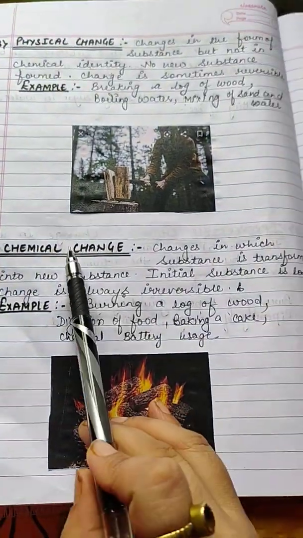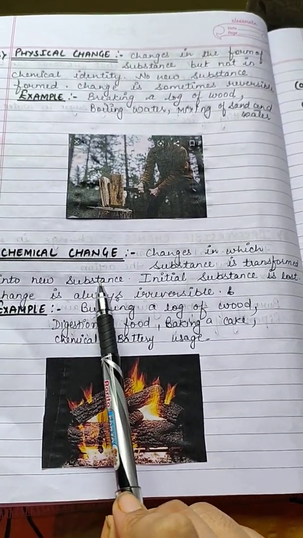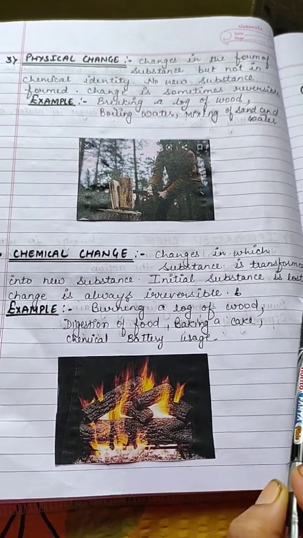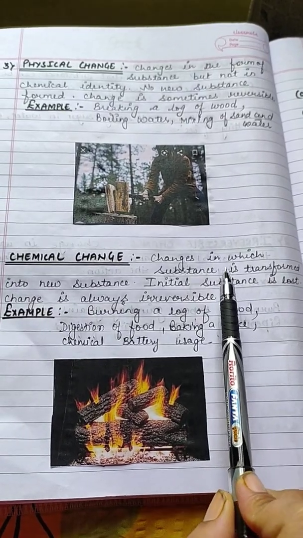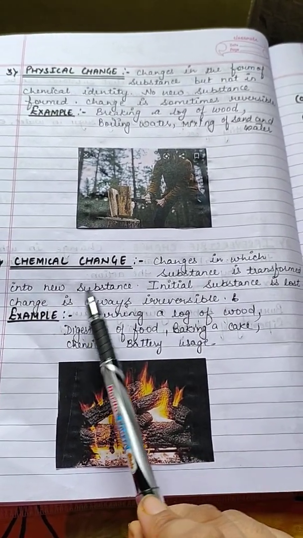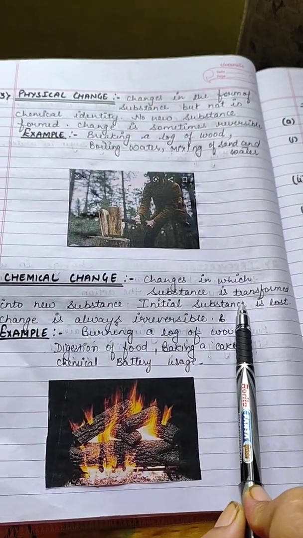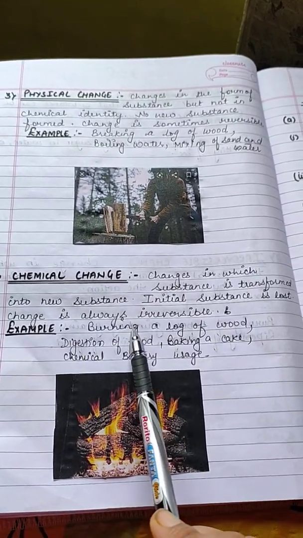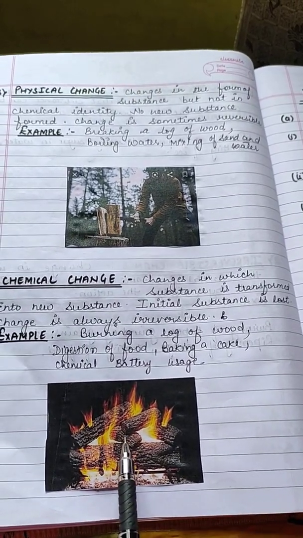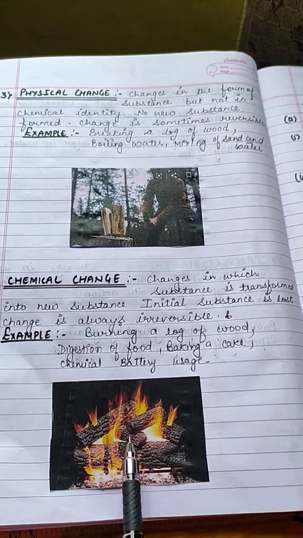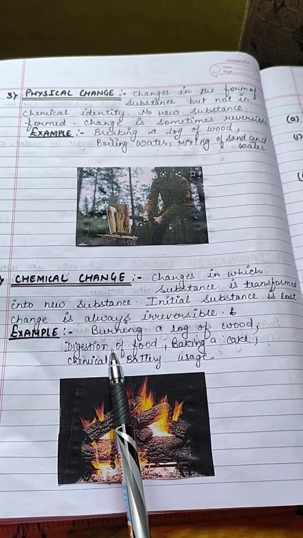Next is chemical change, changes in which the substance is transformed into a new substance. Initial substance is lost. Change is always irreversible. Those changes in which the chemical identity is changed and the initial substance is lost, we will never get back the initial substance. For example, burning a log of wood. If we burn this log of wood, we will never get it back in its initial shape. Next is digestion of food.